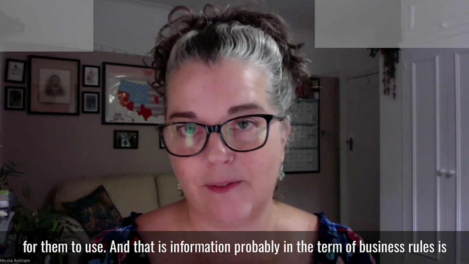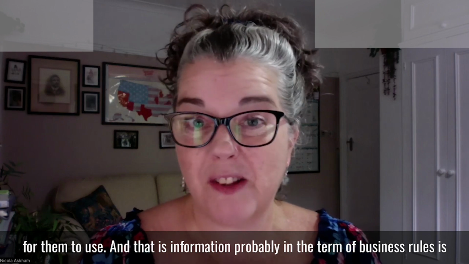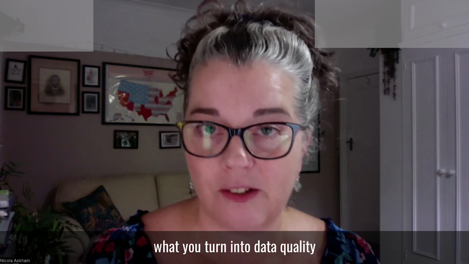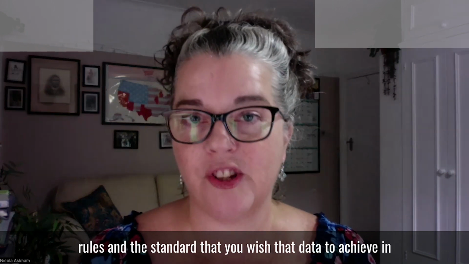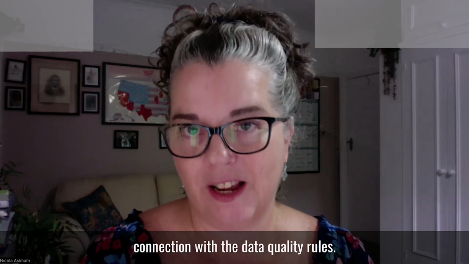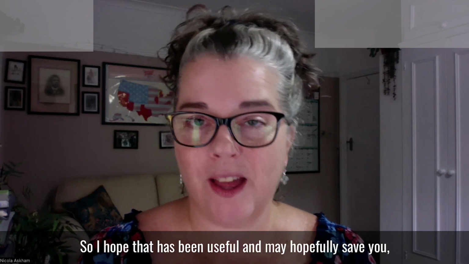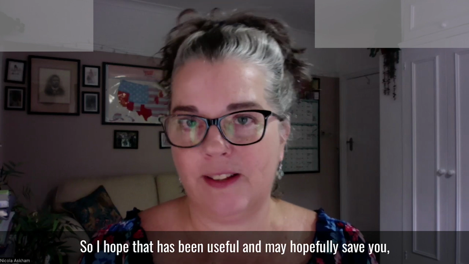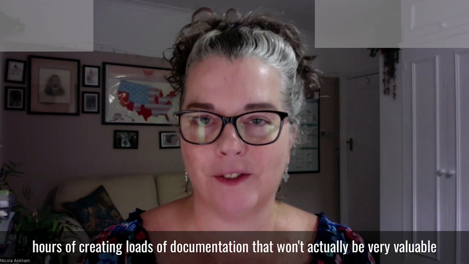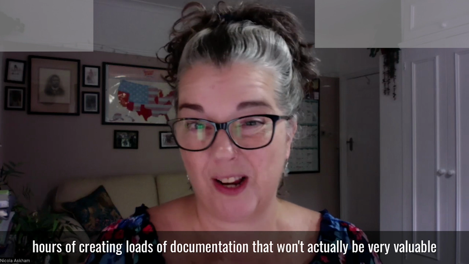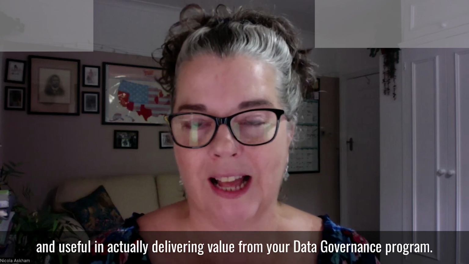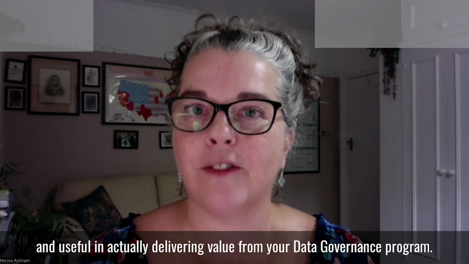And that information, probably in the form of business rules, is what you turn into data quality rules and the standard that you wish that data to achieve in connection with those data quality rules. So I hope that has been useful and may hopefully save you hours of creating loads of documentation that would not actually be very valuable and useful in delivering value from your data governance program.